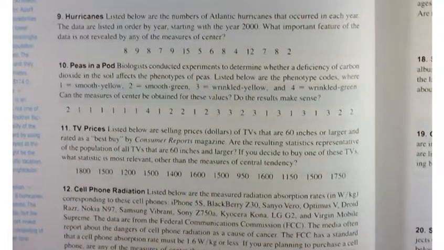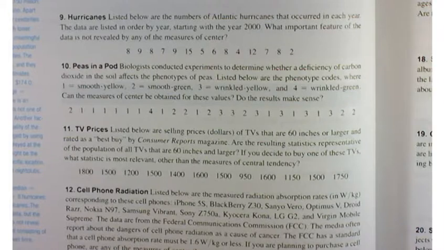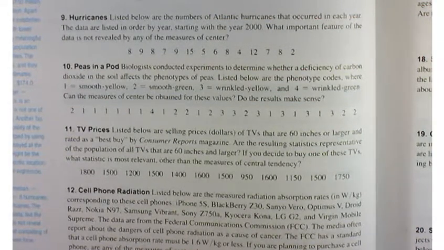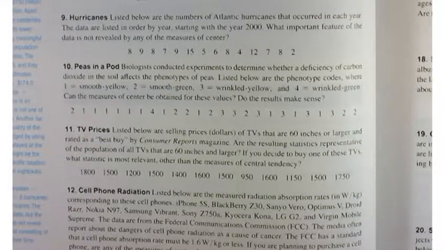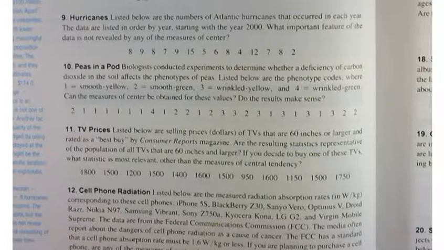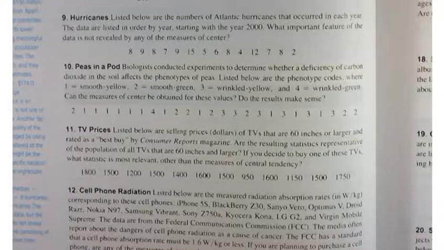Biologists conducted experiments to determine whether a deficiency of carbon dioxide in the soil affects phenotypes of peas. Listed below are phenocodes where 1 is smooth yellow, 2 is smooth green, 3 is wrinkled yellow, 4 is wrinkled green. Can the measures of center be obtained for these values? Do the results make sense?